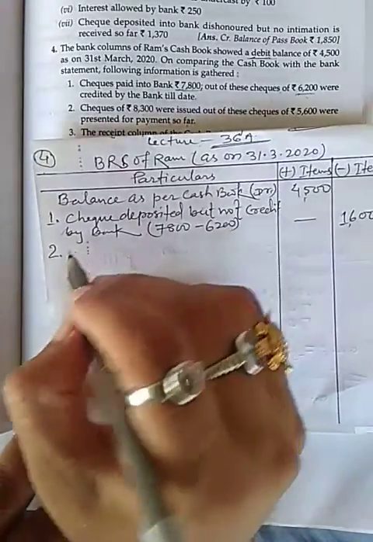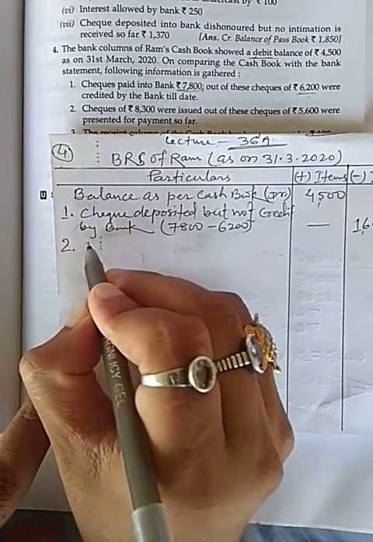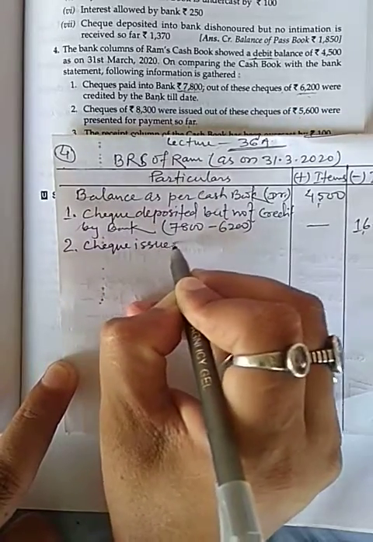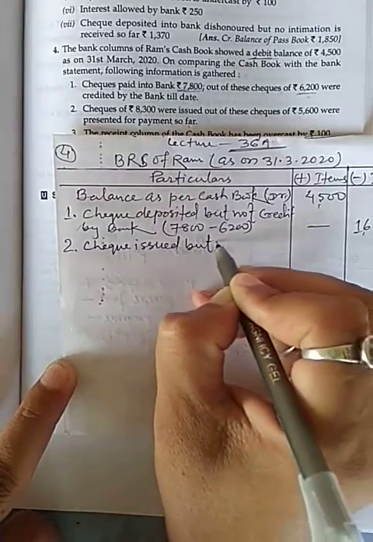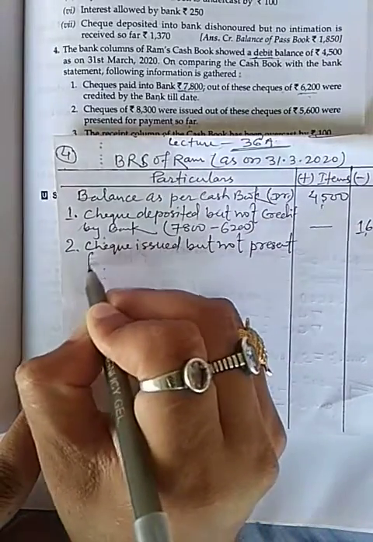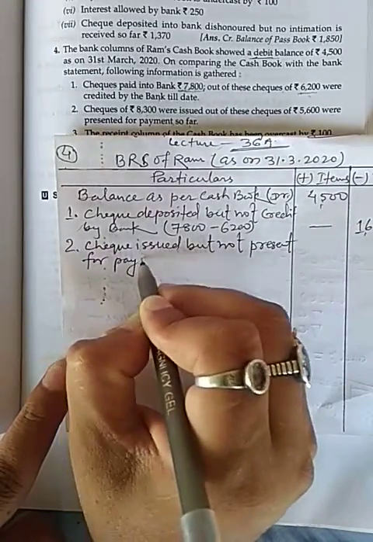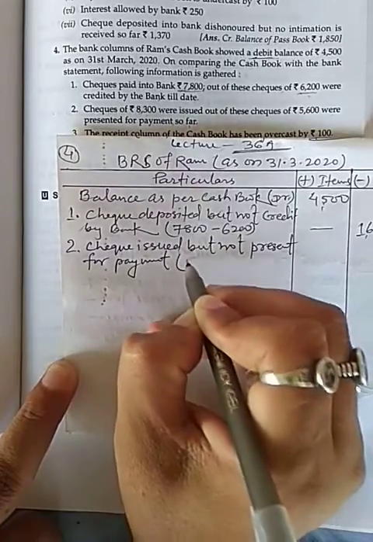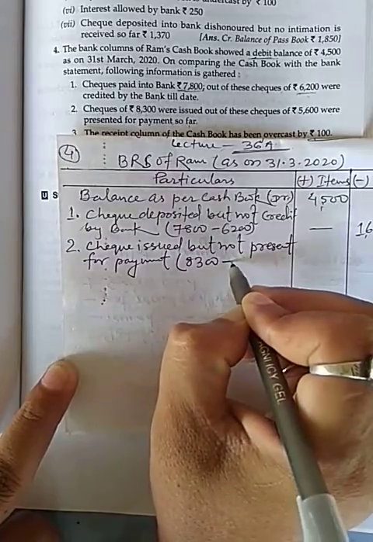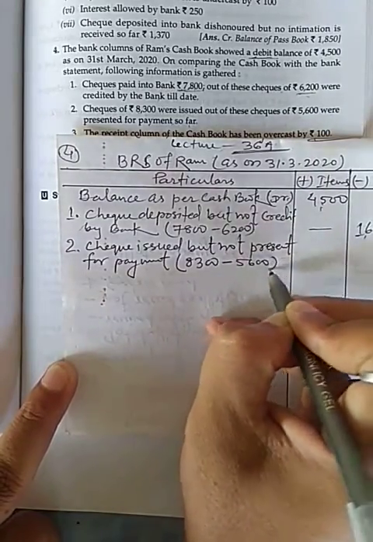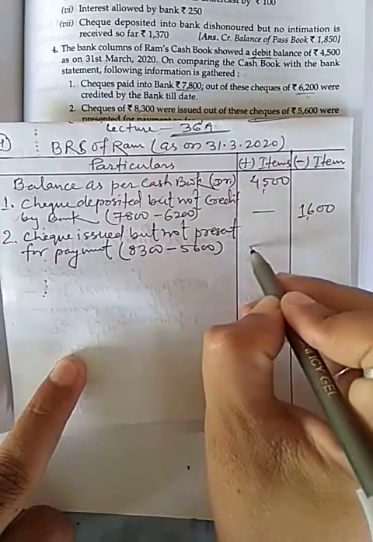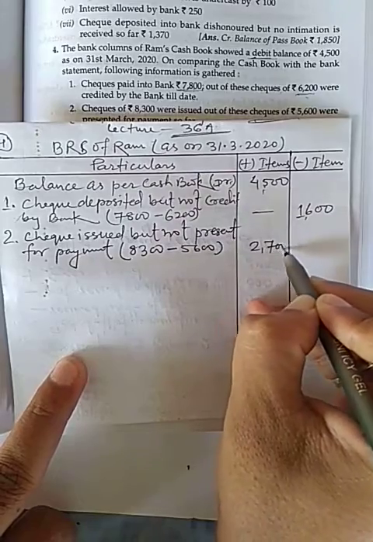So we will write the statement check issued but not presented for payment, and the amount will be 8,300 minus 5,600, and the remaining balance will be 2,700 in plus item.